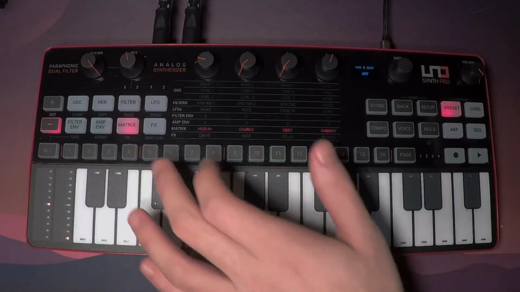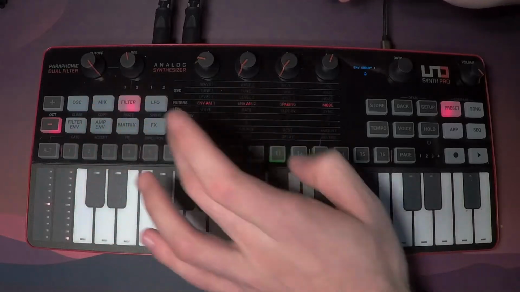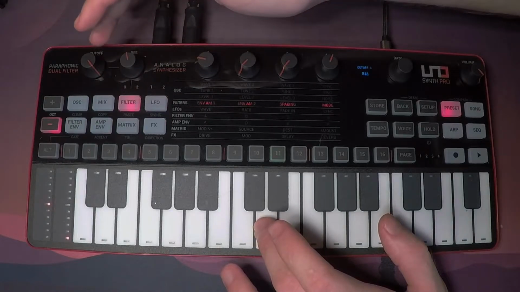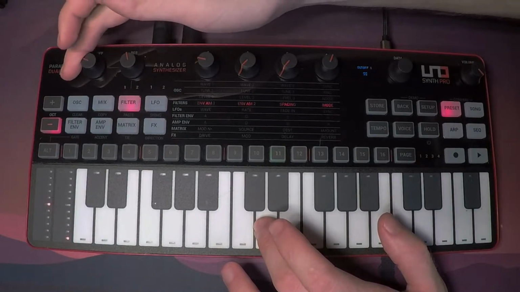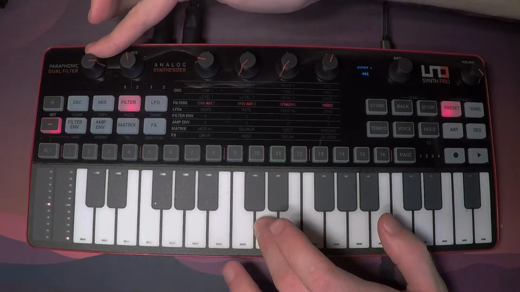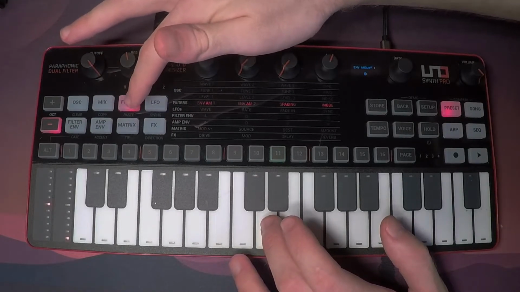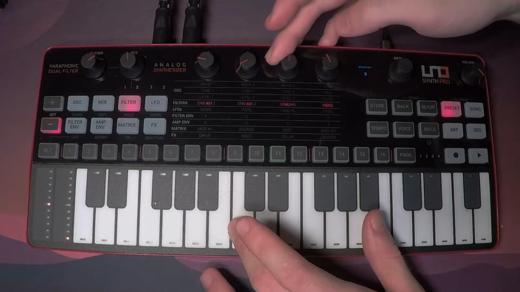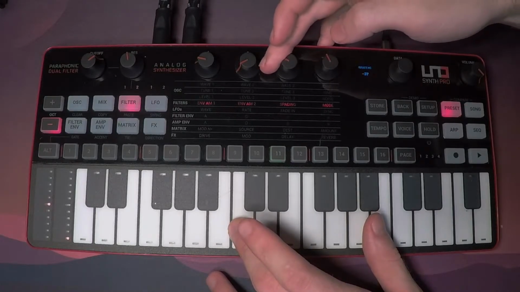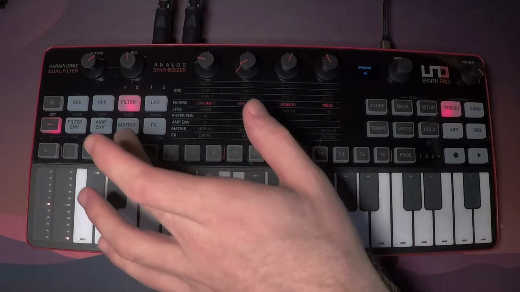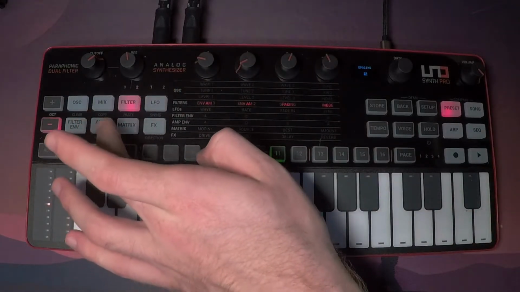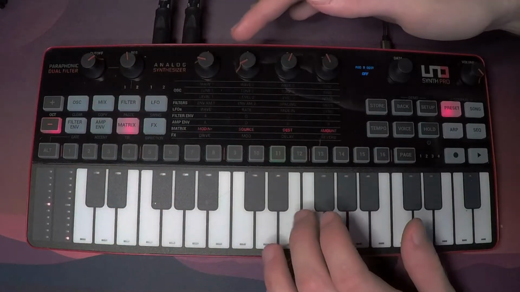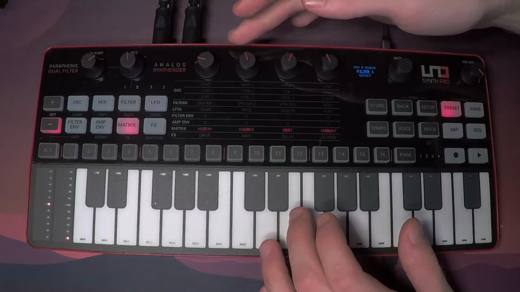Let's mess with the filter. So we got 2 filters. Okay, I like that. We could actually use the LFO there to mess with the spacing between the filters. So let's go ahead and do that. Matrix, modulation 3, set LFO.